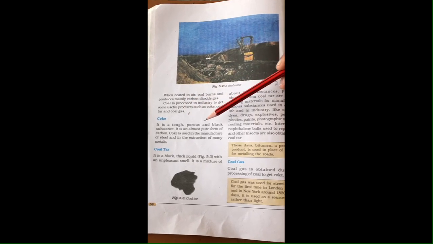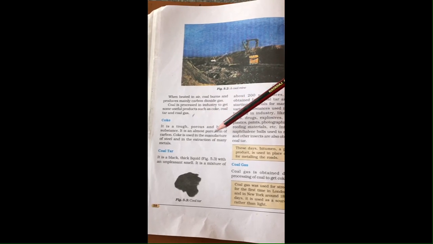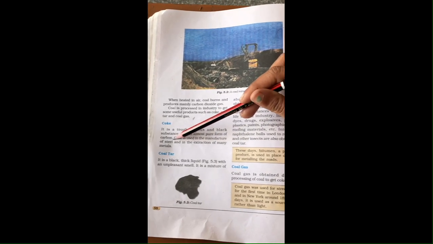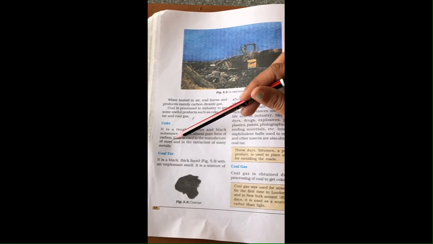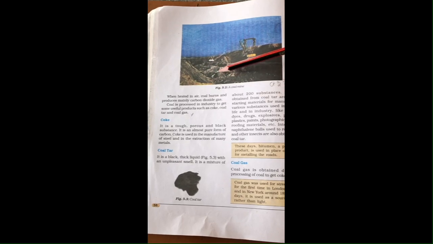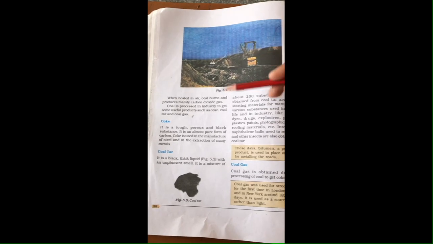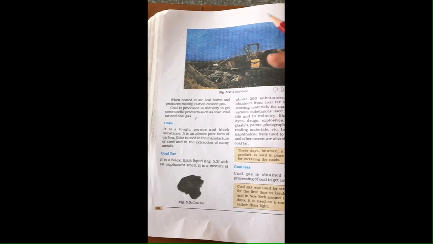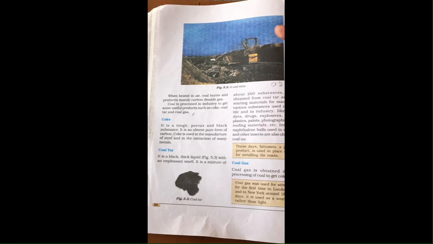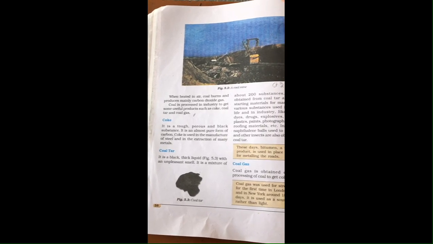It is a tough, porous and black substance. It is an almost pure form of carbon. Coke is used in the manufacturing of steel. We can use coke in the formation of steel and in the extraction of many metals, that is, in the process of separating metals from the ores of minerals. Clear? In the earth's crust there are many ores which contain metals with certain other impurities, so we can use coke to extract these metals, because of its porous, tough nature.